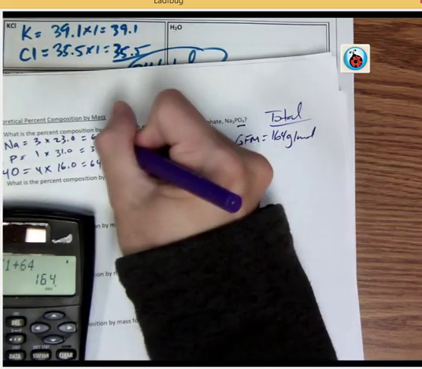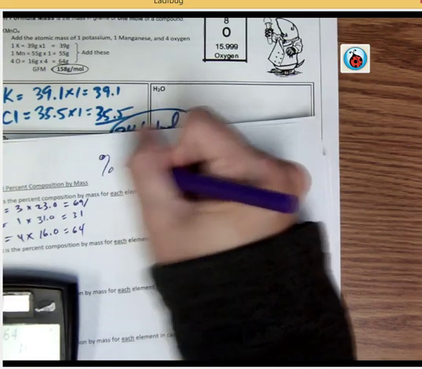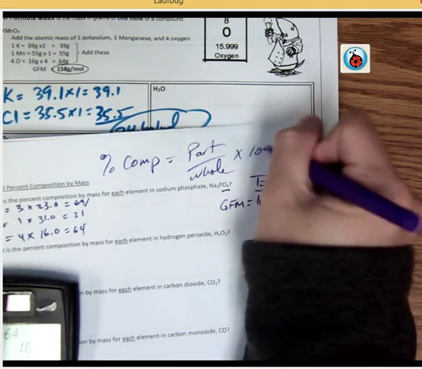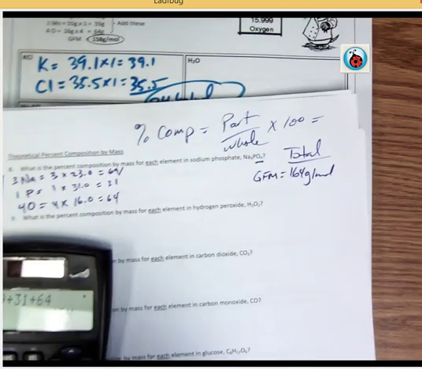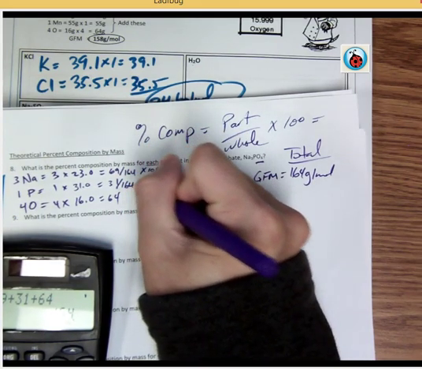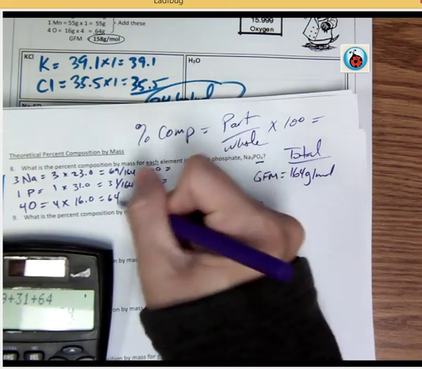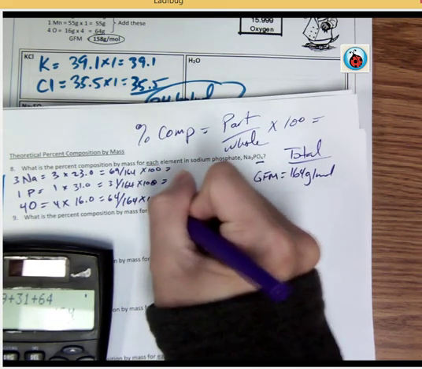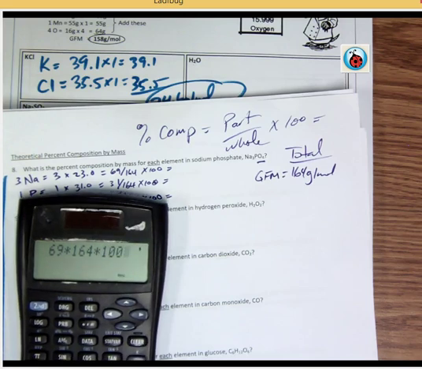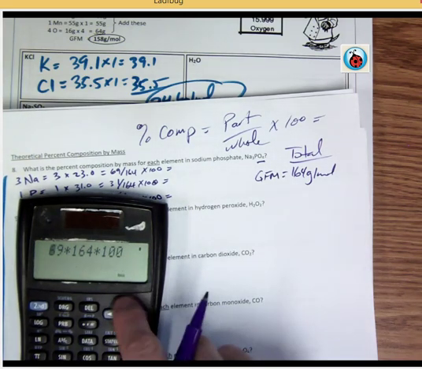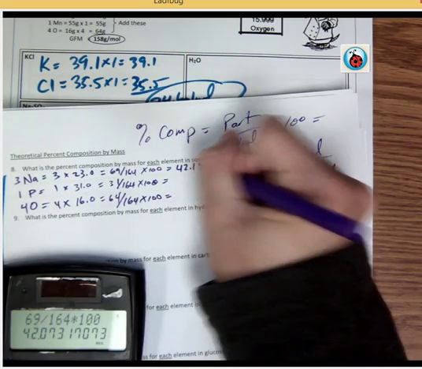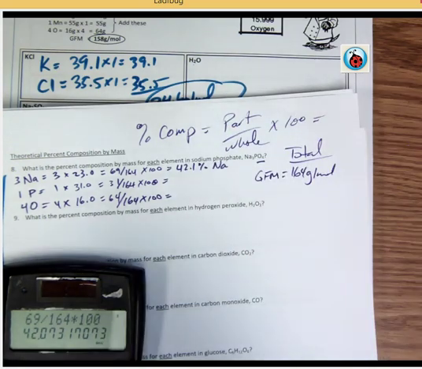So take each part, 69 divided. Remember, percent composition is equal to part over whole times 100. So the whole is 164. 31 divided by 164 times 100. I like to write them all and then just use my calculator all in one step at the very end, times 100. Well, you can do one at a time, that's perfectly fine. 69 divided by 164 times 100, and I get 42.07, so 42.1%. That's sodium. Put the label at the end as well.